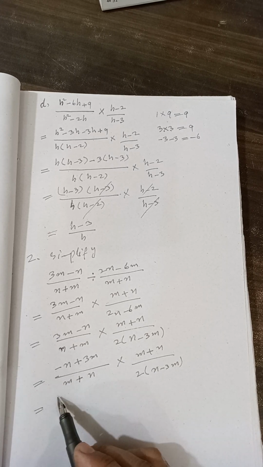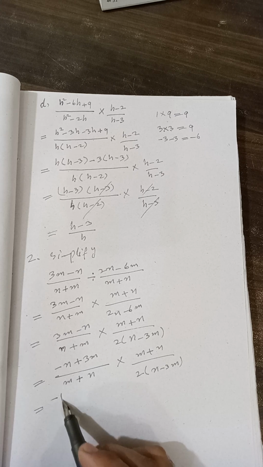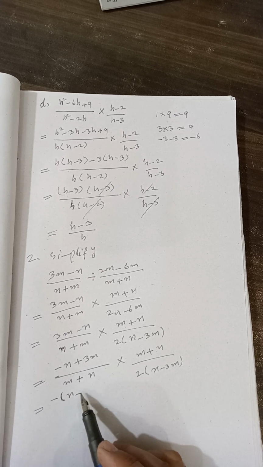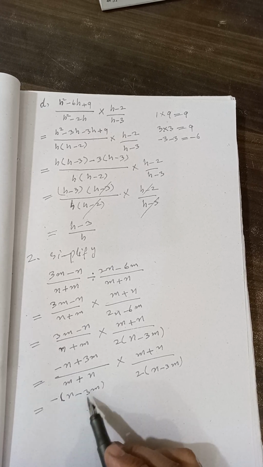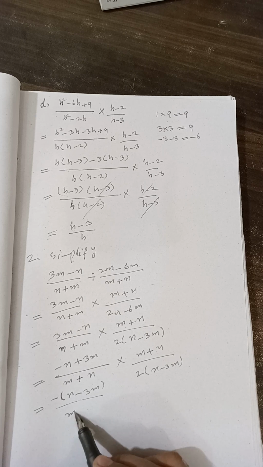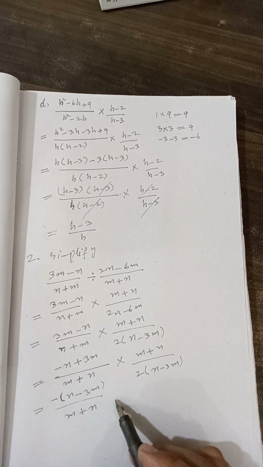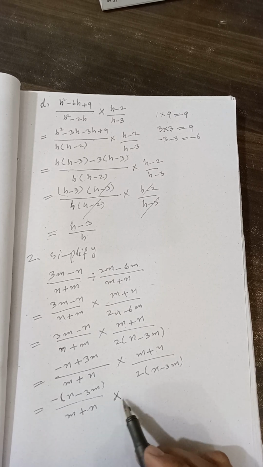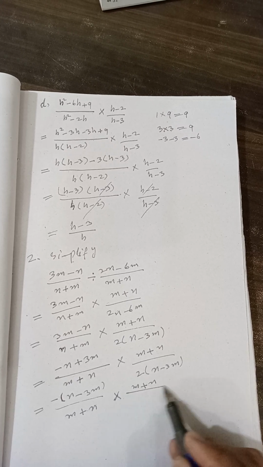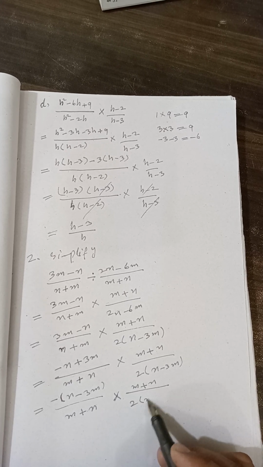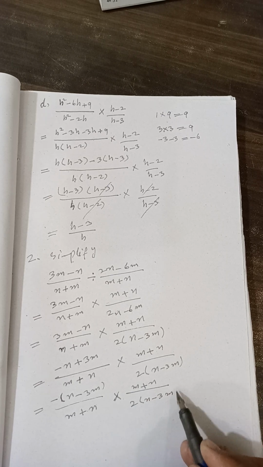Now take minus as common from here. When minus is taken as common, n minus 3m, due to this minus sign, the inner sign will change, and here you will write m plus n, and here m plus n over 2 into n minus 3m.